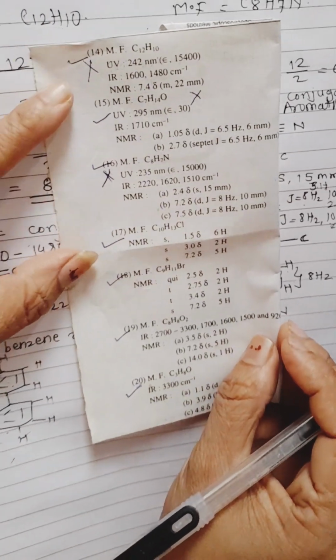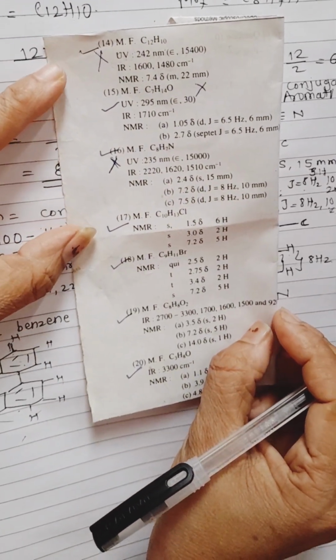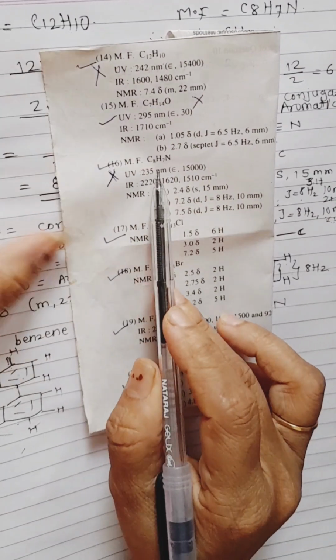Look at this, I hope it is visible to you. Which one is the third?